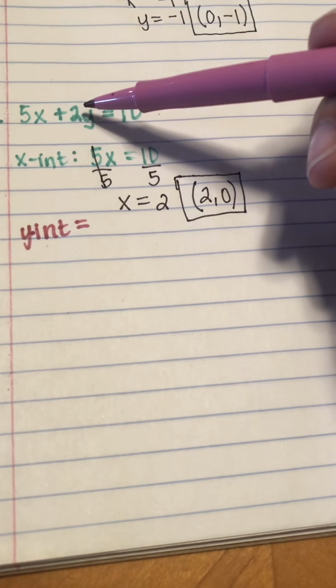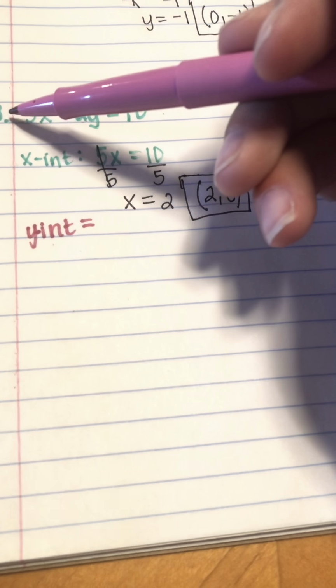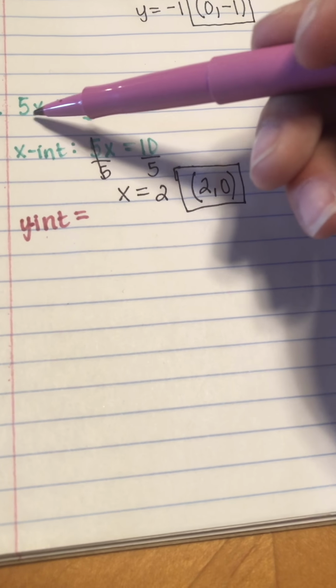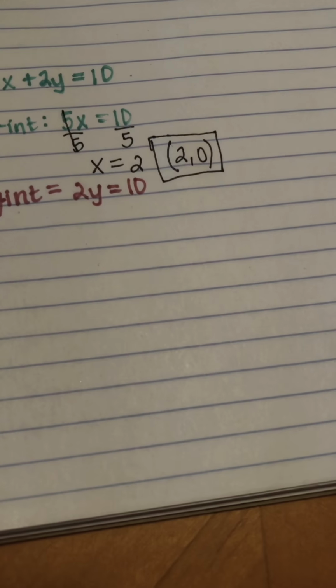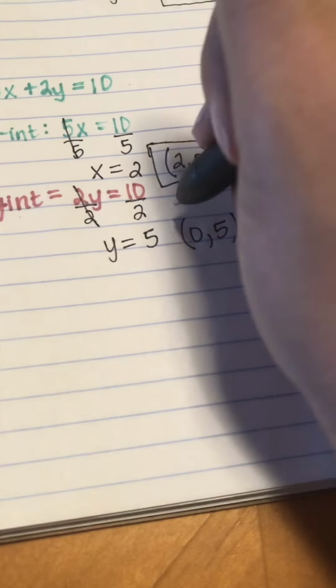And then the y-intercept, it's the opposite. So in the first one, this canceled out. So in the y-intercept, this is going to cancel out. So all I will have is 2y equals 10. So we want to divide the 2 out. So y is going to equal 5. Y is that second number, so I know the first number needs to be 0.